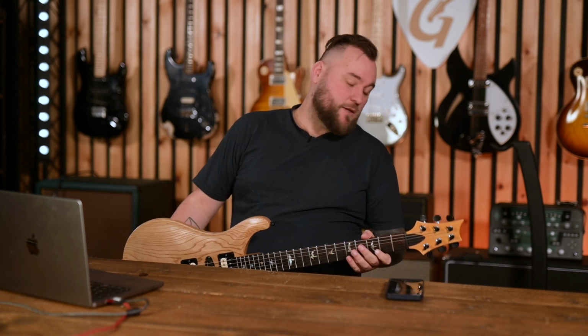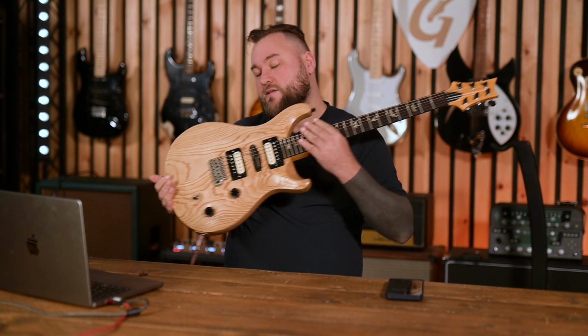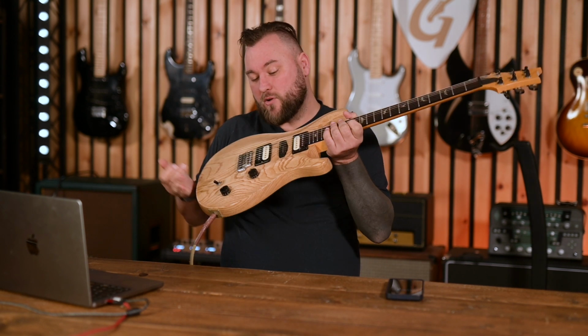So this is the series where I use the random number generator to pick a random amp in the Fractal ecosphere. Set myself a 10-minute time limit and see what I can do in 10 minutes with that amp. Today I'm using my PRS Swamp Ash Special core line model.